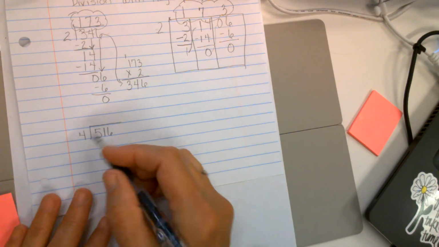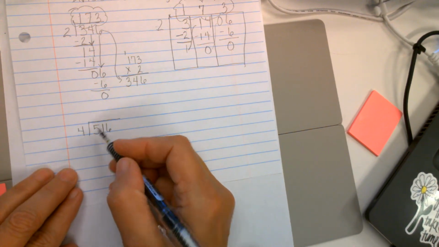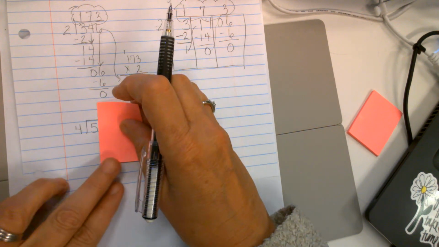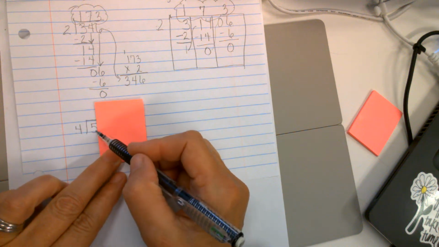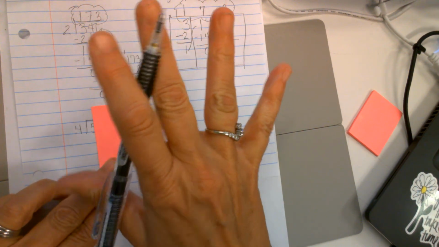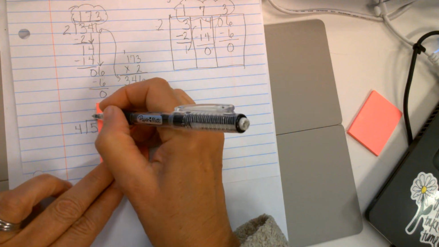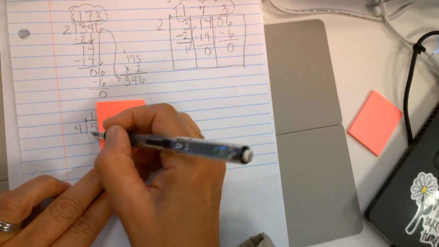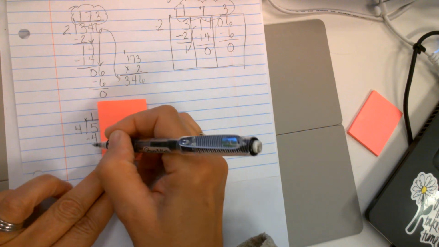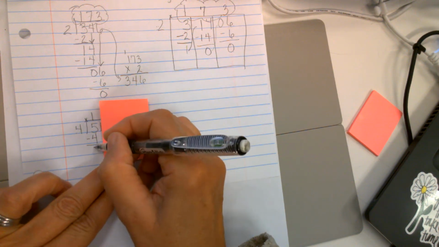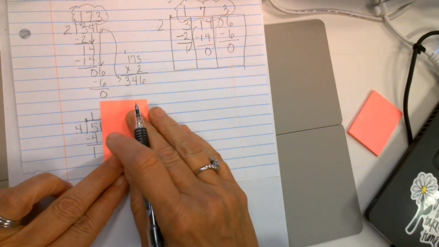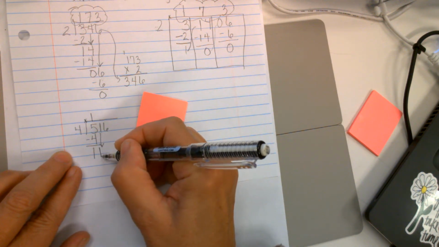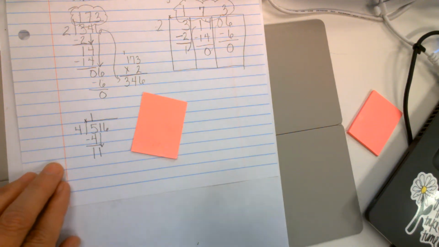Okay, so we know that for the number 5, and I can cover it up if I need to, how many groups of 4 can I take out of 5? Well, if I have 5, I can only take one group of 4, right? So 1. 1 times 4 is 4. So we have to subtract out the 4, and that gives me 1 left over. Okay? Now I go to the next number in the problem, and I bring it down, and I put it beside that one that was left over.